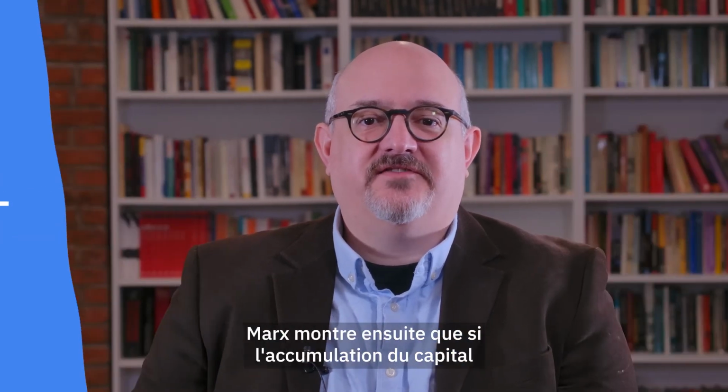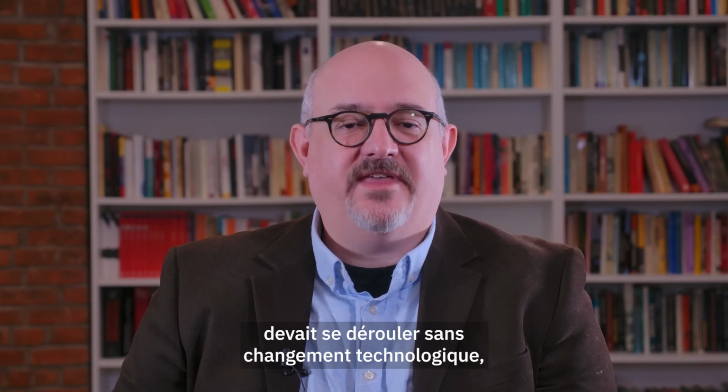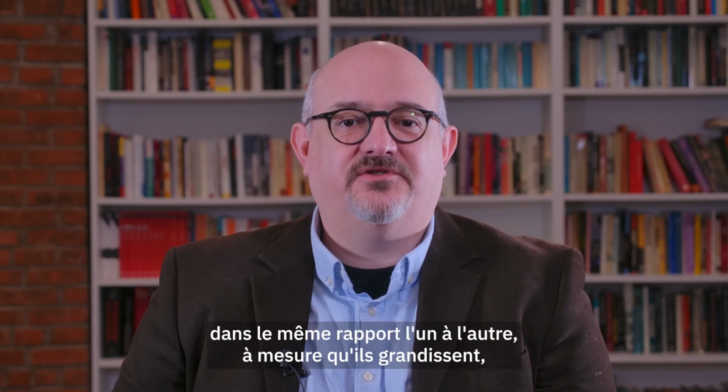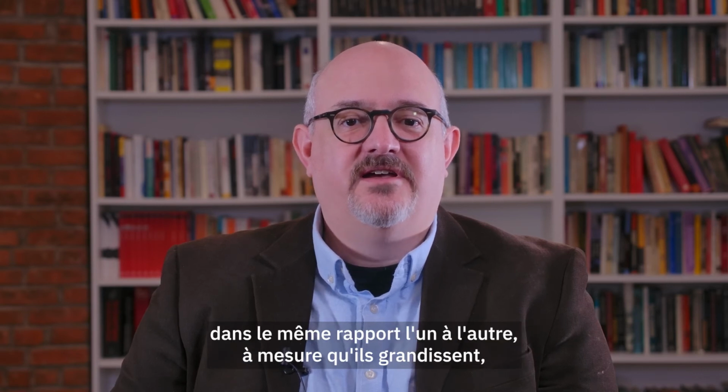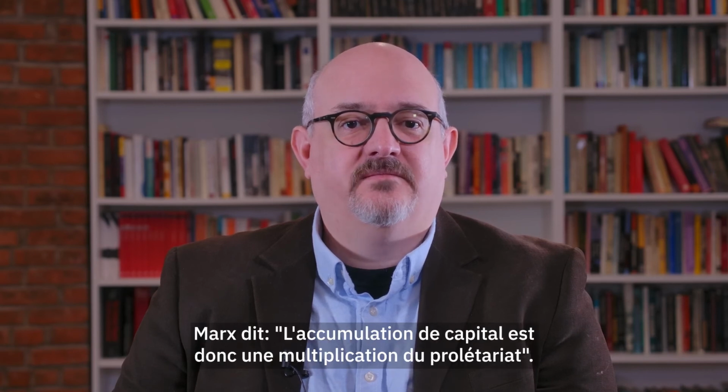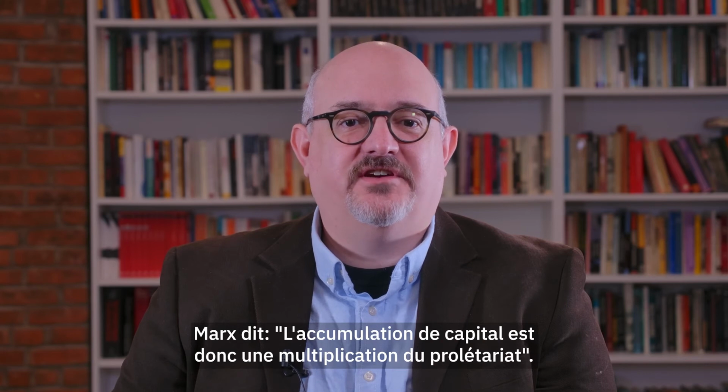Marx then shows that if capital accumulation were to proceed without technological change, in other words, if constant and variable capital remained in the same ratio to each other as they both grow, then the demand for labor power will necessarily grow. Marx says, accumulation of capital is therefore multiplication of the proletariat.